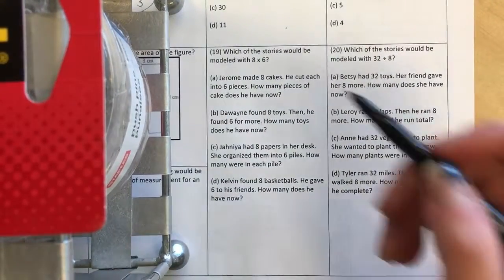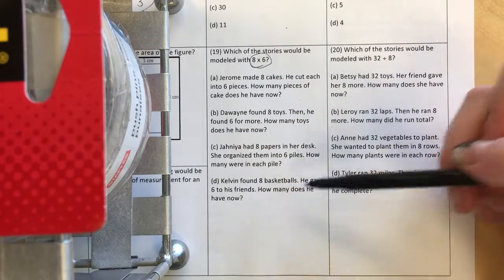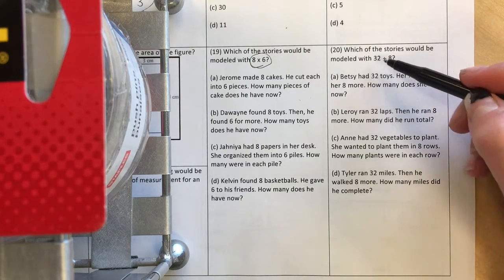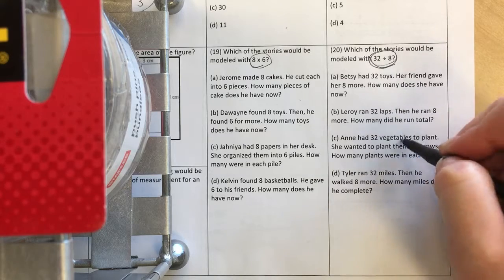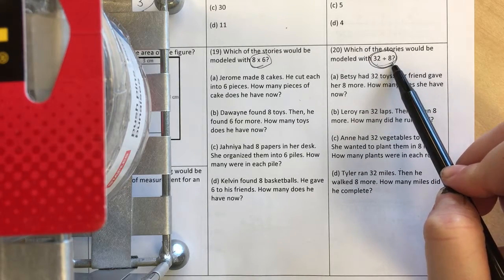Number 19, we're looking at 8 times 6. Which story problem would use 8 times 6 to solve it? And then for the second one, we are looking at 32 divided by 8. Which of these problems would be using division and using 32 divided by 8?